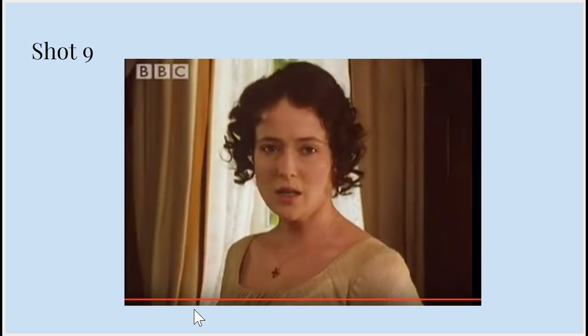Here we have a neutral angle, a medium close-up, which again is going to give us the emotion on Elizabeth's face. I like that they really closed the darkness in the background, so we're really focused on Elizabeth here. It gives the audience this darker feel in Elizabeth's presence.